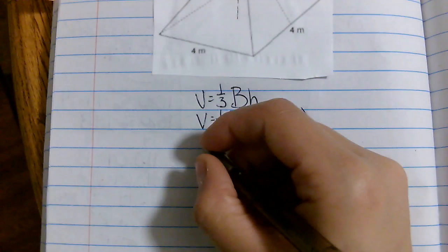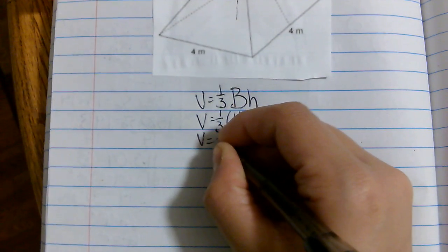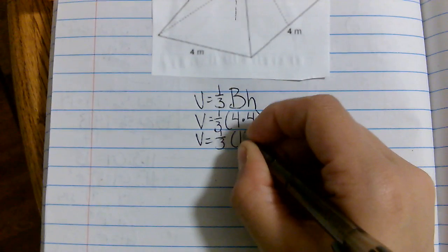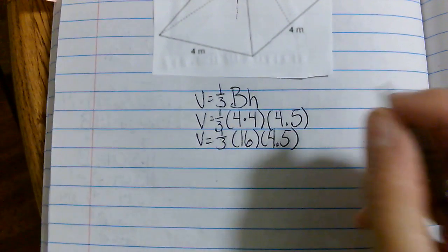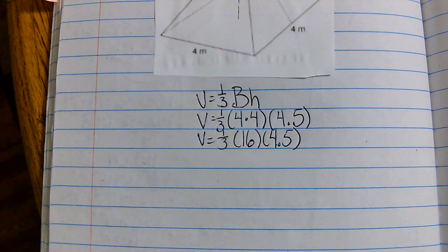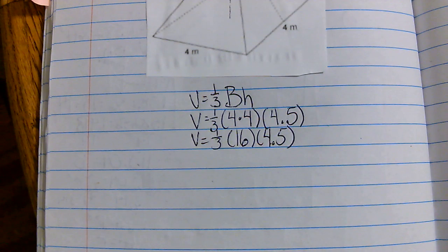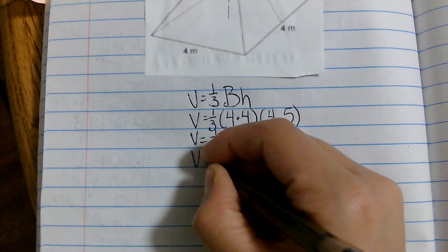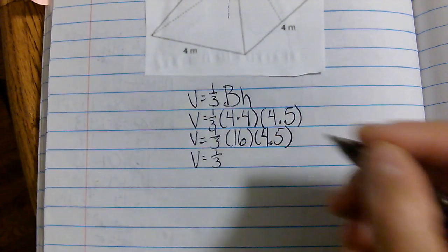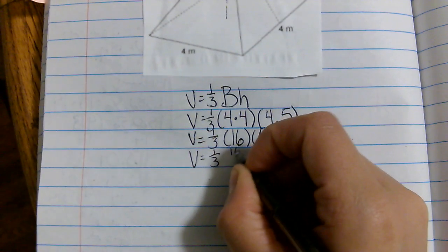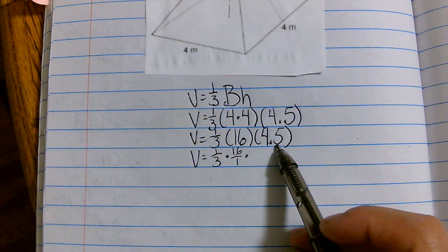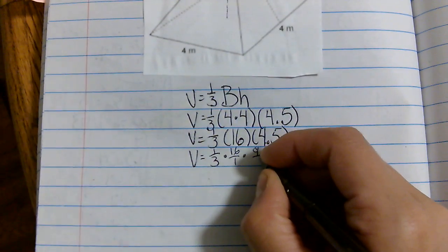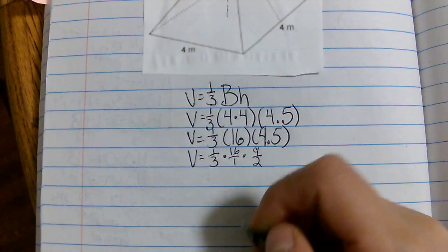Alright, so then what we're going to do is volume equals 1/3 times 16 times 4.5. And I don't have my calculator again. Hold on, I'll be right back. Alright, I'm back. Actually, instead of using a calculator, I'm going to convert this into fractions. I'm going to write this as 16/1. I'm just turning it into a fraction. And this would be 4 1/2, so it would be 9 halves. So, yeah, I'm just going to do it this way.